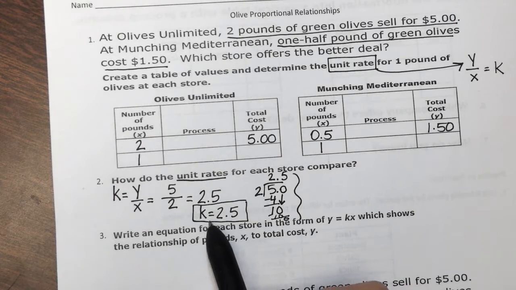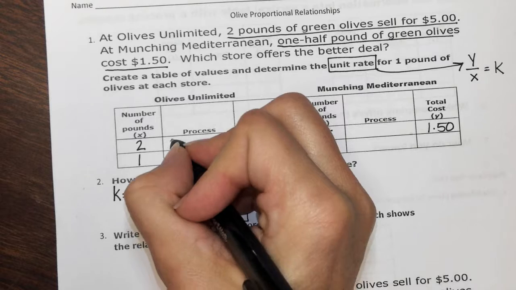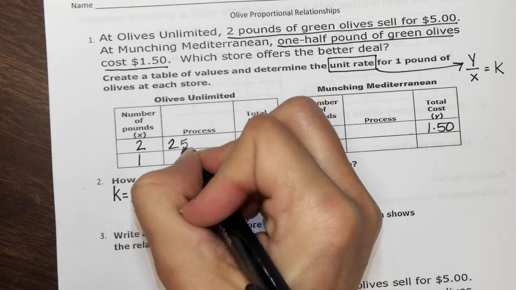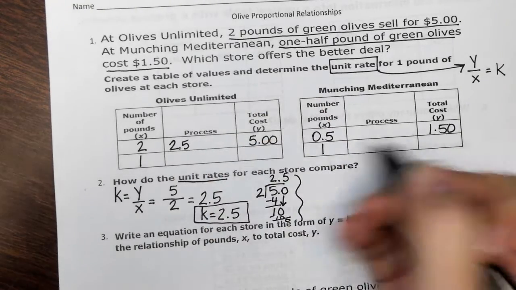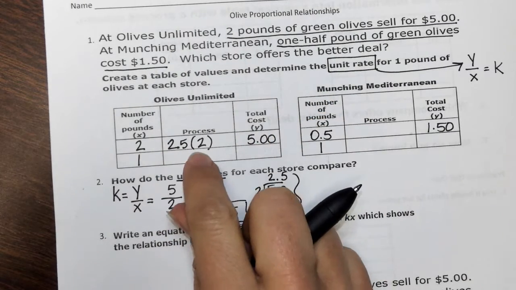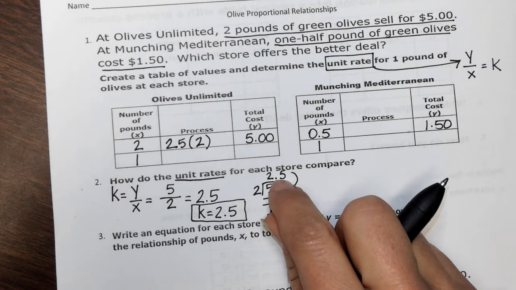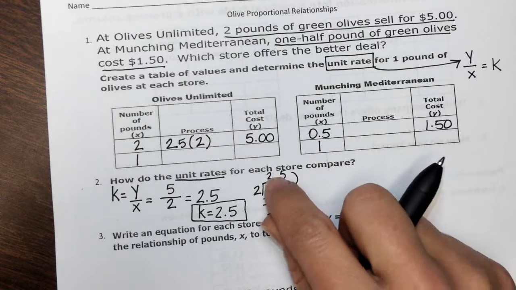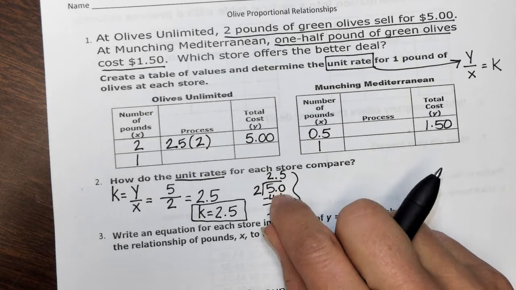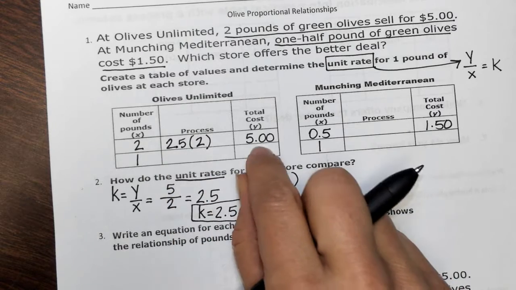We also know not only is that K value our unit rate, but it's also our coefficient. So I'm going to take my K value and plug it into my process. That process is going to be 2.5 times my X value, which is 2. 2.5 times 2 is 5. We just divided 5 by 2 and got 2.5, so it's like fact families. We know that this times this equals this. So 2.5 times 2 equals 5, and that's exactly what we have in our process here.